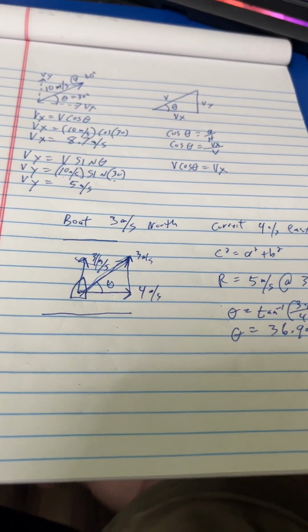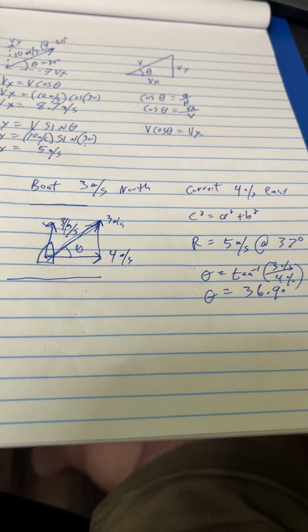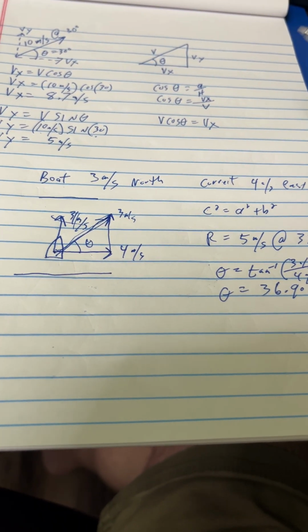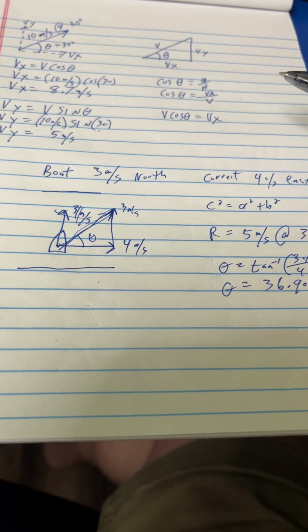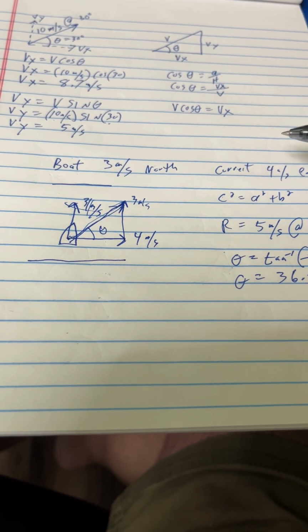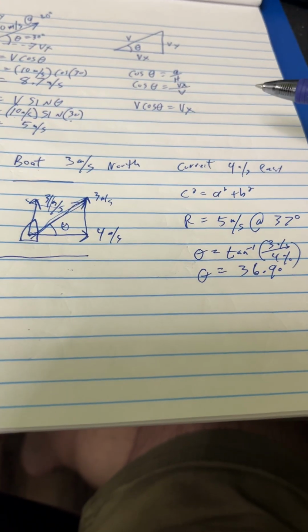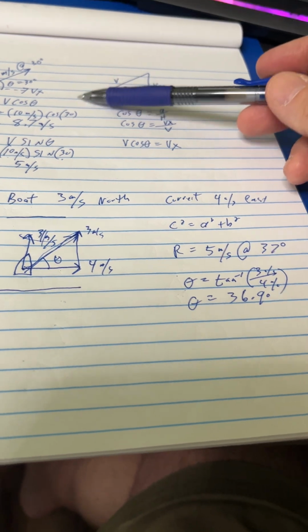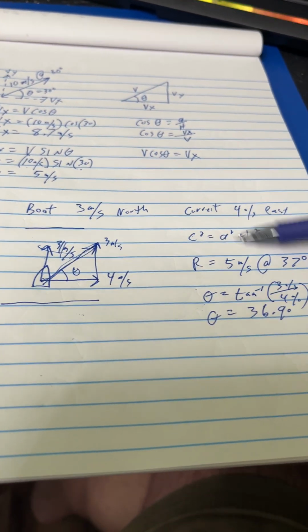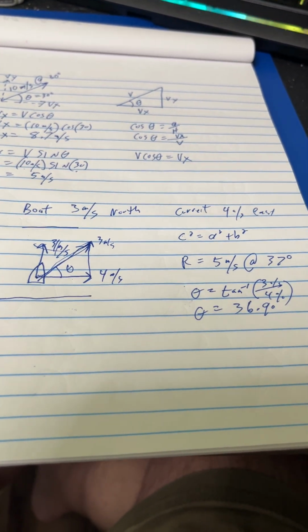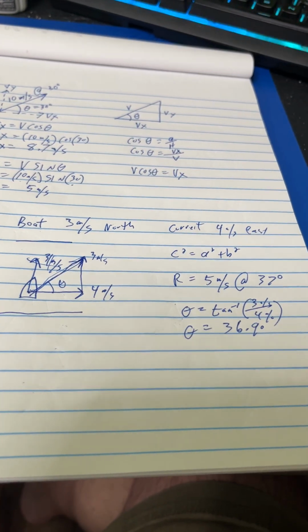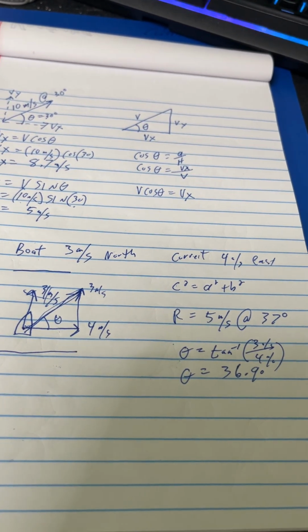So these are the most common questions that we get with vectors: adding and subtracting parallel vectors, finding the resultant of perpendicular vectors, doing the tip to tail method, finding vector components, and then being able to do these things when pulling the information out of a word problem.